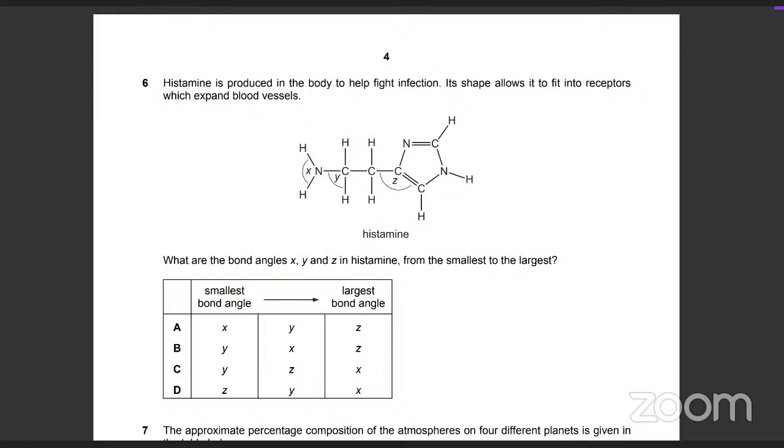Okay, hello, one second. What was it, 120? It's not 120 for N. Whenever it's N, it's 107.5. It's 107 because N is going to be pyramidal since it's got a lone pair. It's derived from a tetrahedral shape, and because of the extra lone pair repulsion, it's going to be 107.